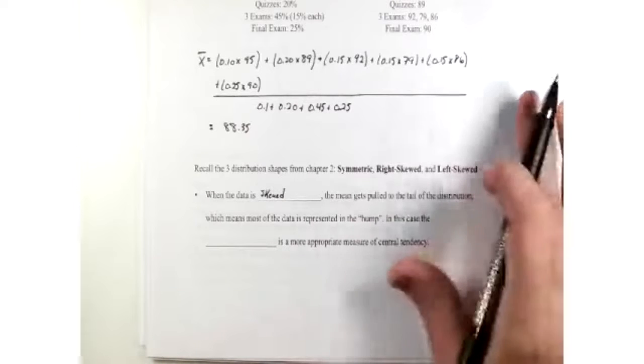Which means most of the data value is represented in the hump, the hump of the thing. So in the case of a skewed distribution, the median is more appropriate to measure the central tendency because we have the clump of data values more near the median than the mean, because the mean is getting pulled towards the tail. Does that make sense? Did everyone get that?